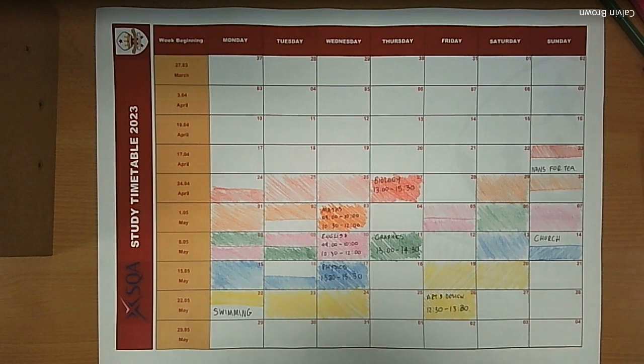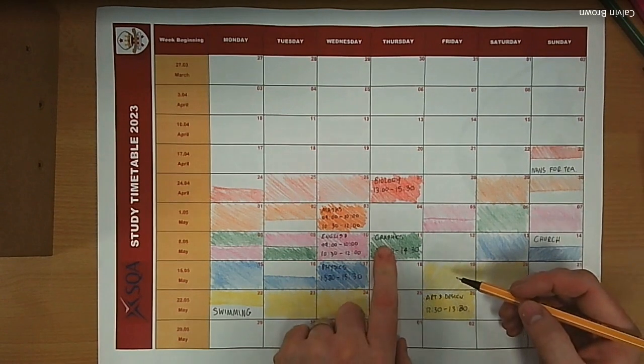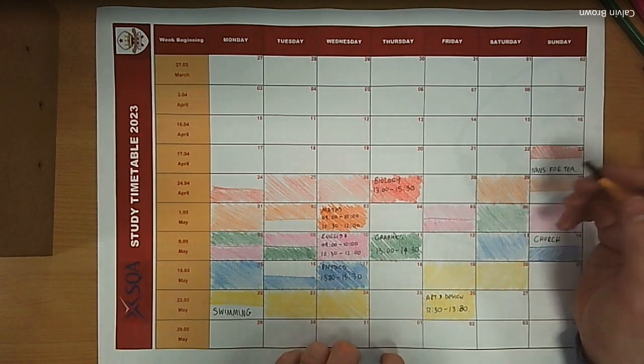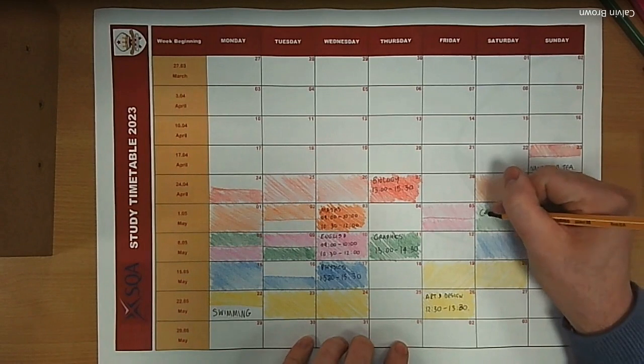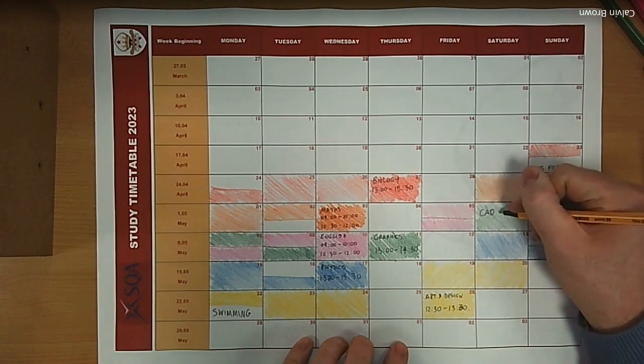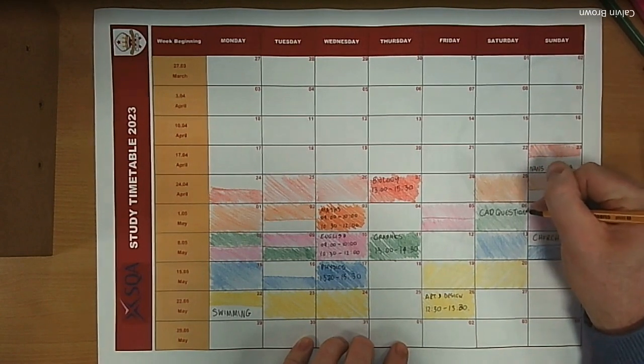Now looking at my study timetable, I can see that I've committed to studying certain subjects on certain days. What I can do now is, on those specific days, have a more narrowed focus. So on this particular day, for my graphics exam, I'm going to have a look at studying CAD questions.